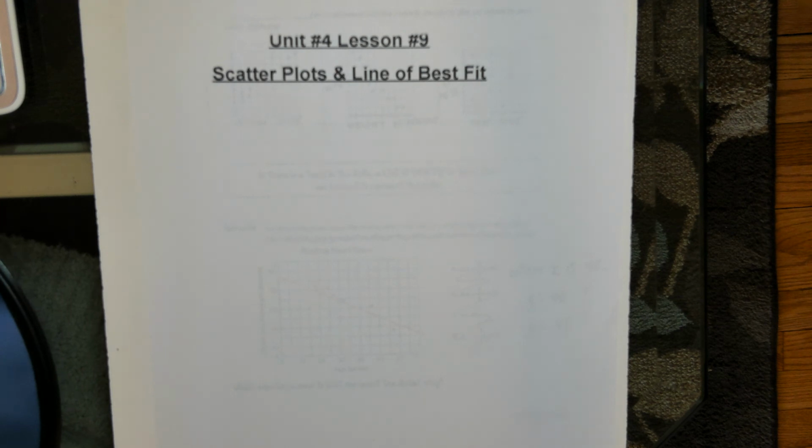All right, we are about at the end of Unit 4, Section 1. It's hard to describe, but Unit 4 is broken into two separate chunks, and this is really just the first chunk. For now, we're just going to say we're wrapping up the first chunk of Unit 4, and this is called Lesson Number 9, Scatter Plots and Lines of Best Fit. Certainly not difficult at all.